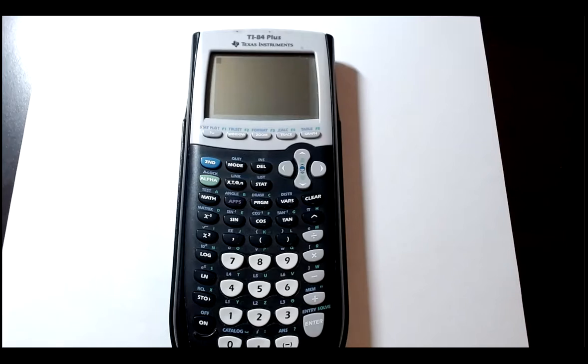If you have a TI-84 or 83, it's going to be really similar to the TI-84 Plus. But if you have a TI-83, then don't worry about that. The instruction video on how to use the calculator should be in Blackboard.